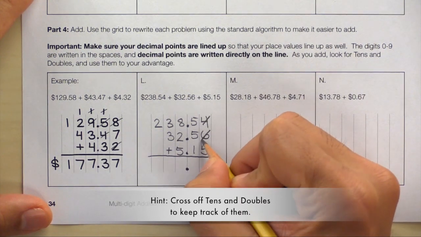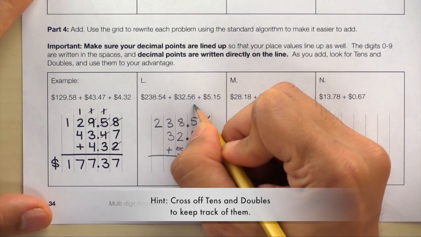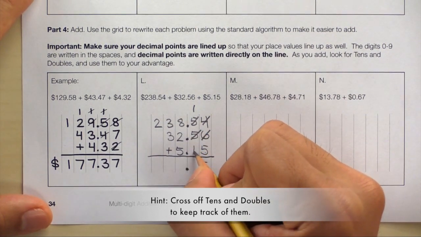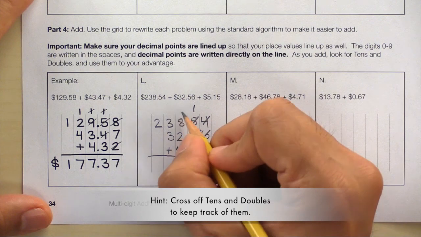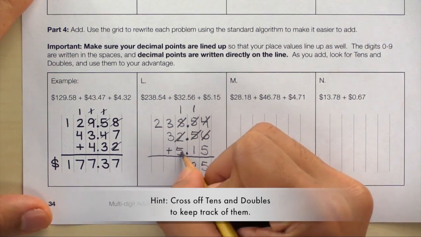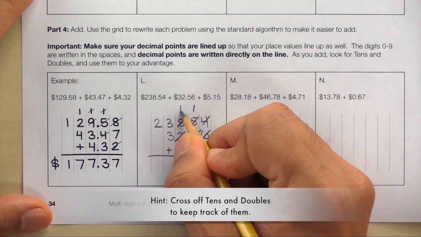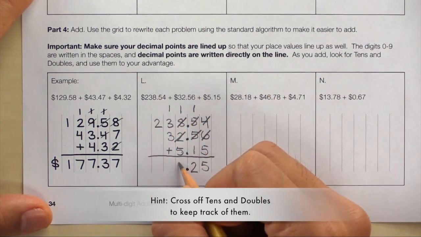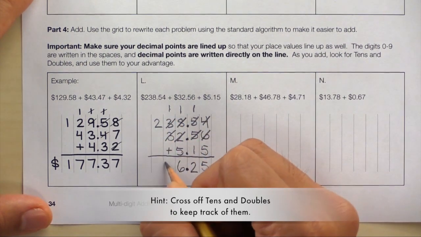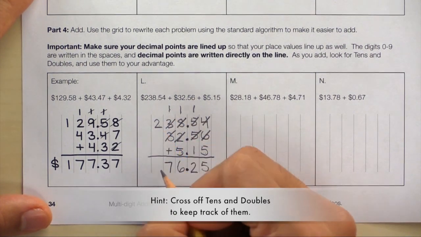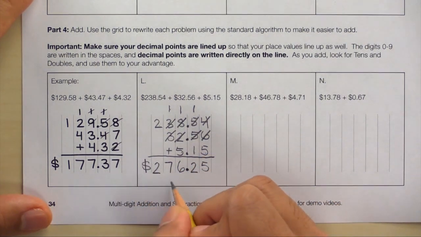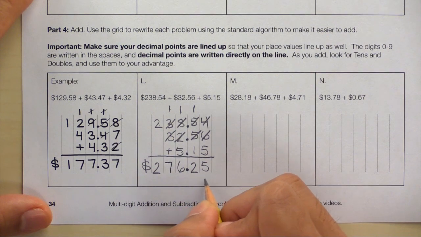Here, 4 and 6 is 10, plus 5 gives you 15. 5 and 5 is 10, plus 1 gives you 11 and 12. 8 plus 2 is 10, plus 5 equals 15, and here we have 16. 3 plus 3 is 6, plus 1 equals 7. And finally, here's our 2. Our final answer is $276.25.